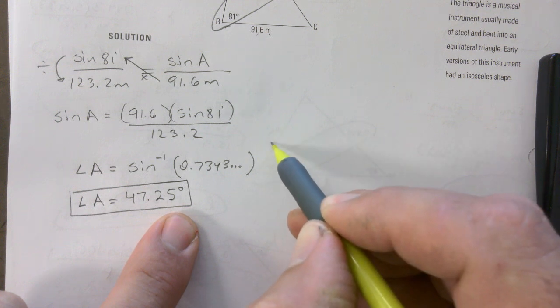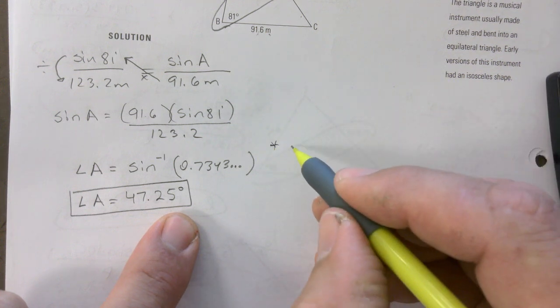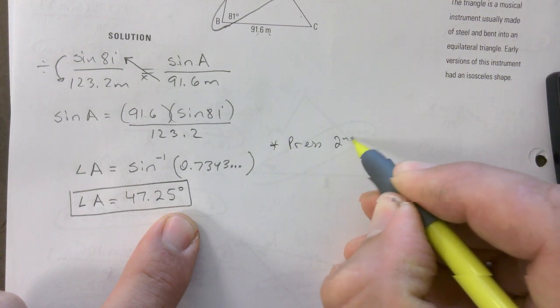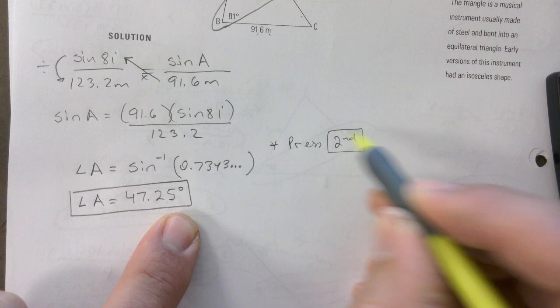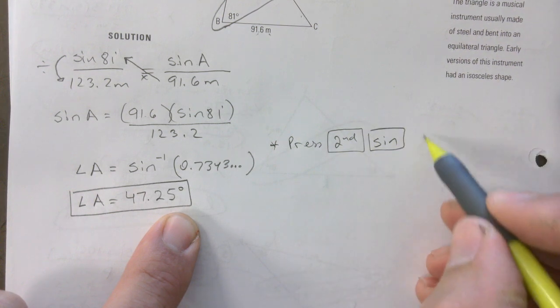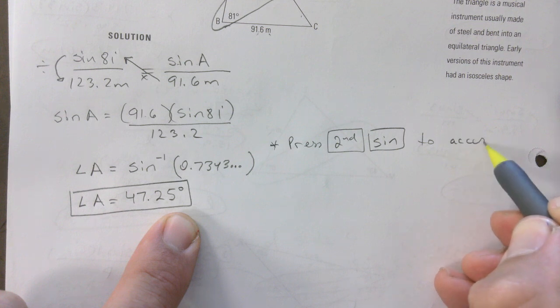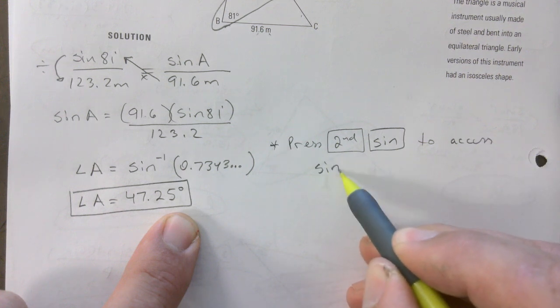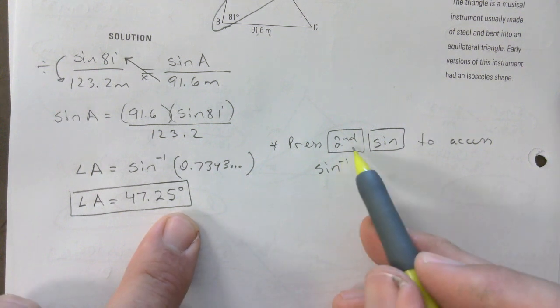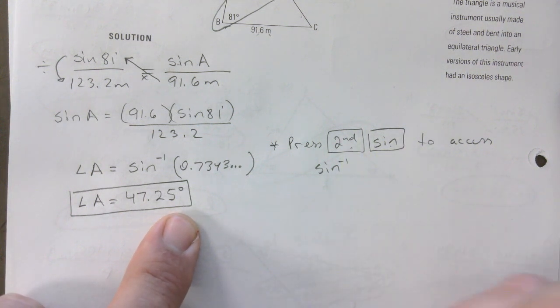I'll make a note here: press second or shift, and then sine to access sine inverse. You have to press those buttons to get there.